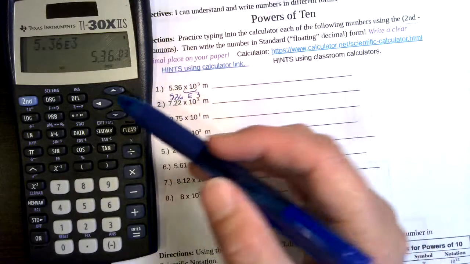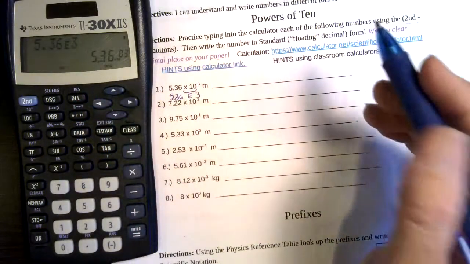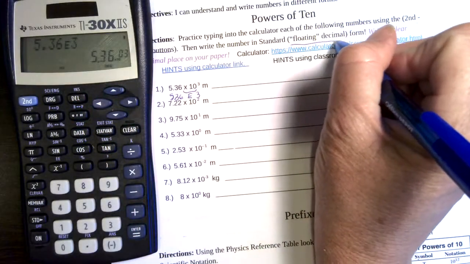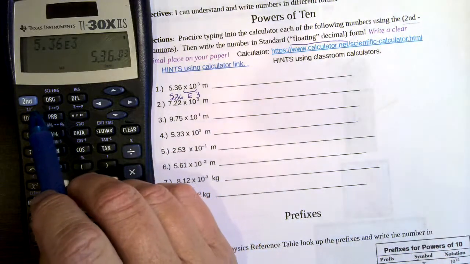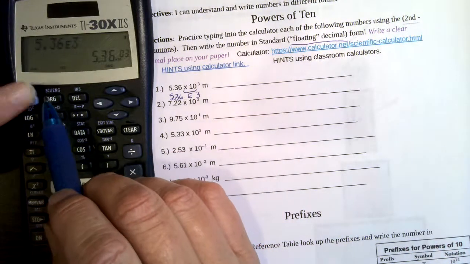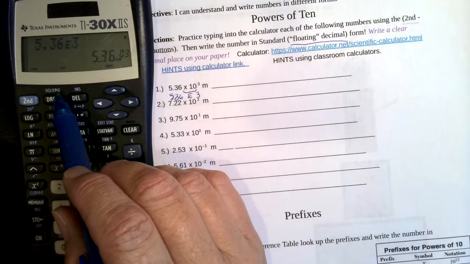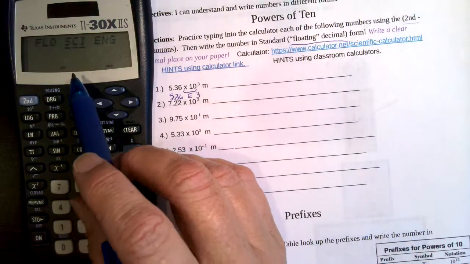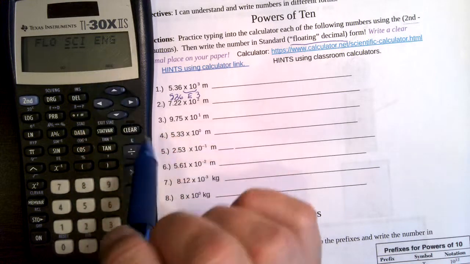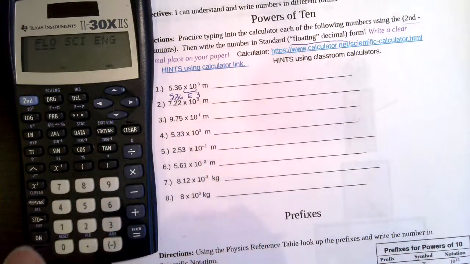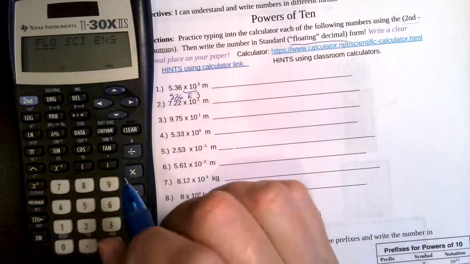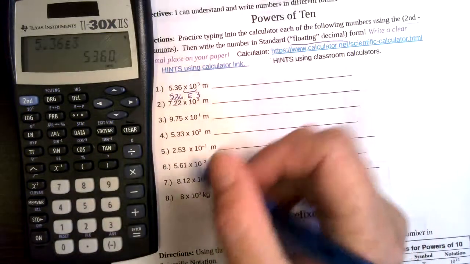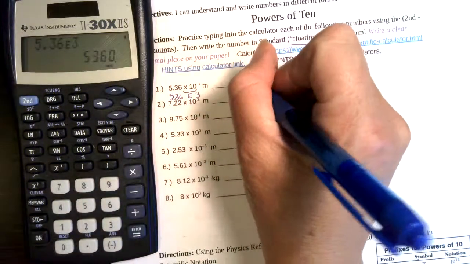Now what do I have to do? We have to switch it into floating decimal format. This is how you do floating decimal format. You hit the second button and see how it says scientific engineering above. So you hit the DRG button. You're going to float the decimal by rocking it over. Float that decimal. Voila. And it equals. There you go.